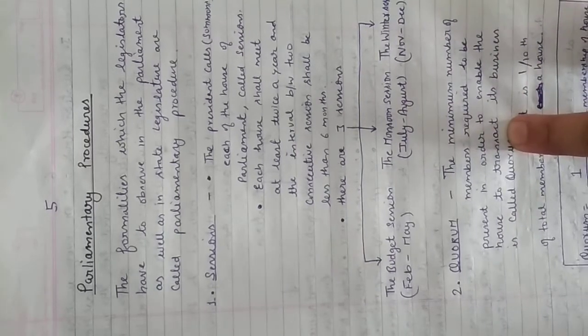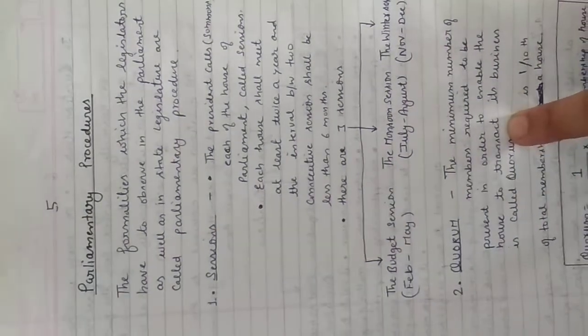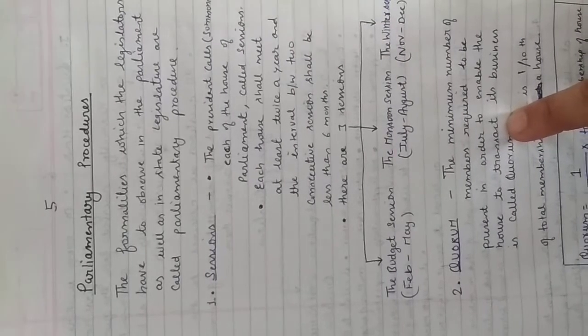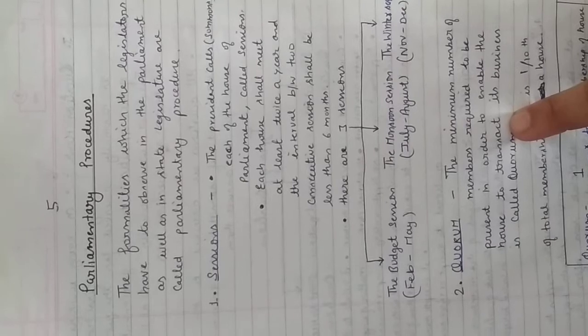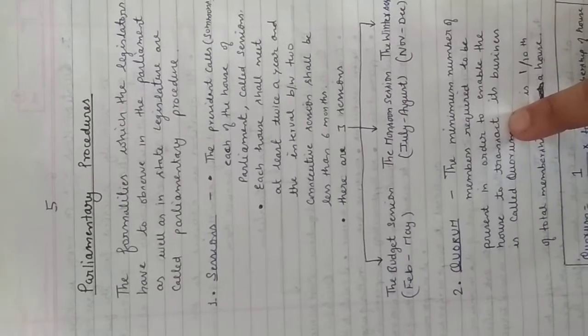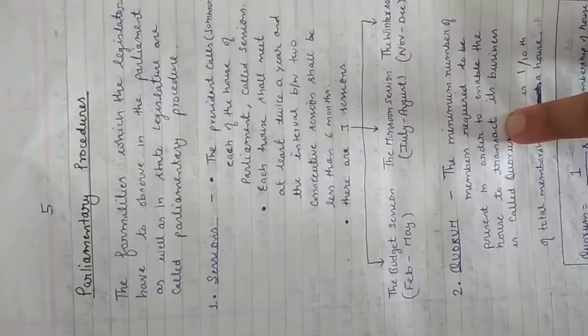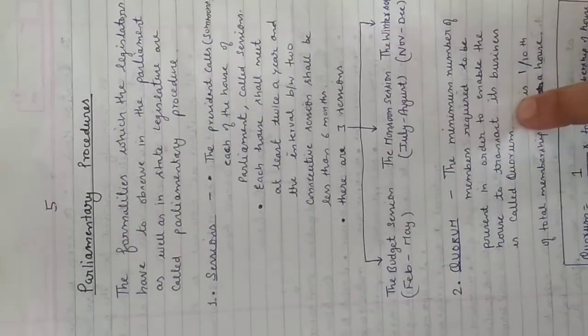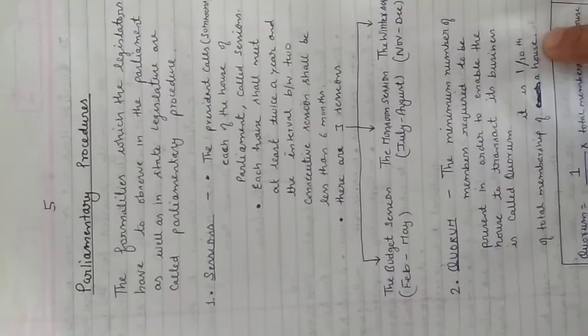Transact its business means to do its work, like doing discussion over some bill, or discussing a motion and then finally putting that motion to a vote, or anything, right? Then it is 1/10 of total membership of the house.